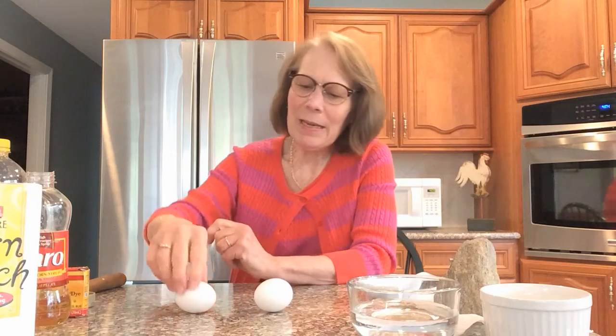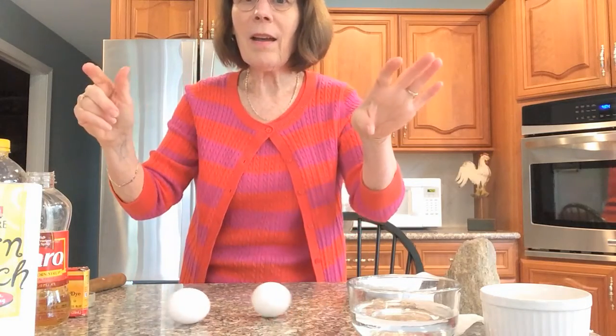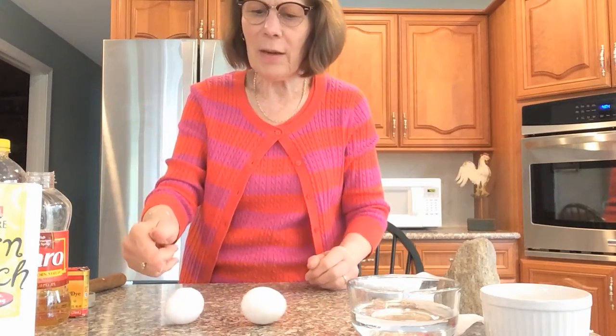So let's see if I'm right. You saw I wasn't quite sure, but we're going to open them up and see. So I'm going to spin one and the other. Oh, this one's moving much more quickly. I'm spinning it with the same strength, but this one's going very slow. Let's see if I can spin them at the same time. Can you tell this one's going slower?